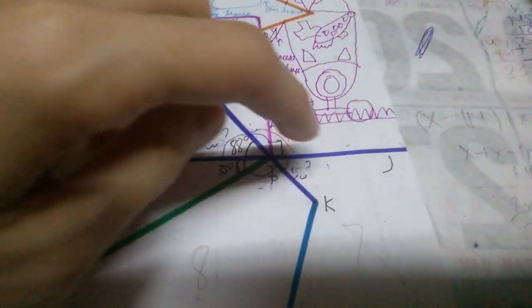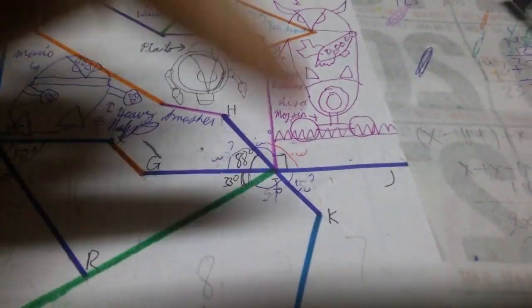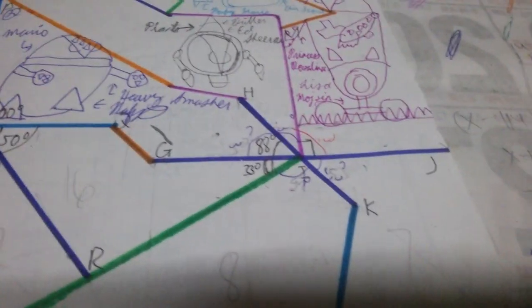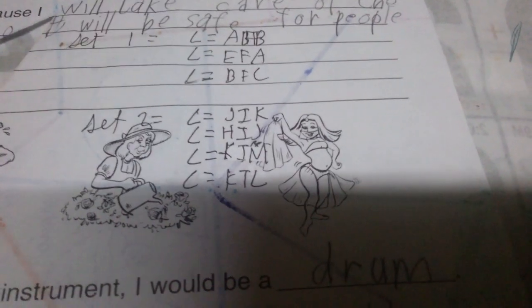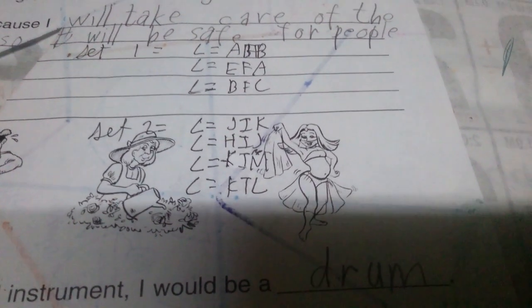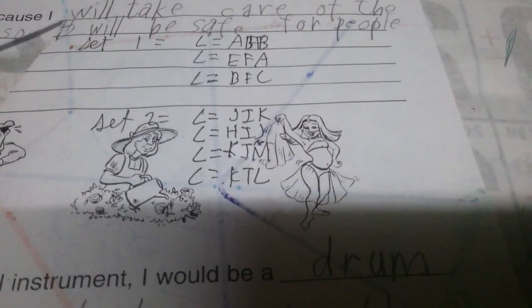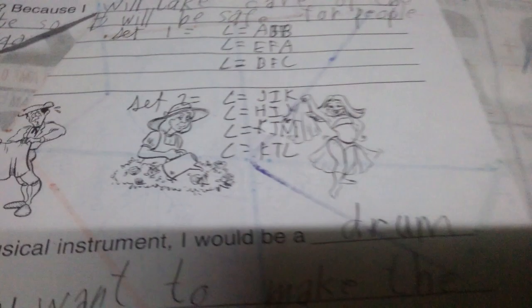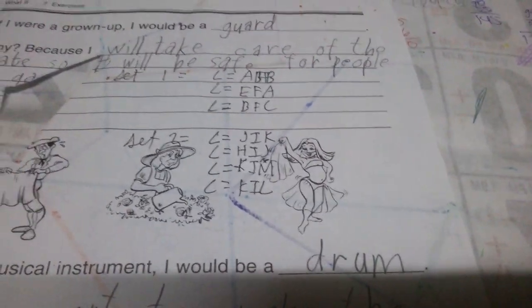Angle GIH, angle HIM, angle MIJ, JIK, and KIL, and LIG. So here's our mission. Our mission is to solve for the measure of angle JIK, HIJ, KIM, and KIL. Sorry pala, it's supposed to have this thing. So yan. Alright? So how do we get the measures?